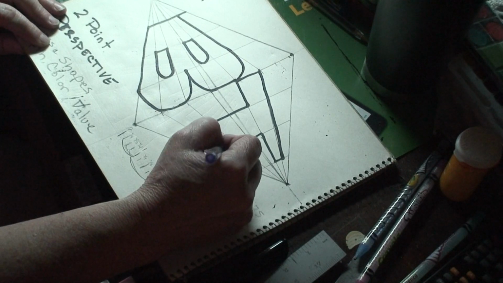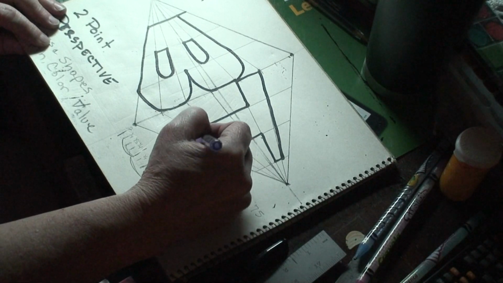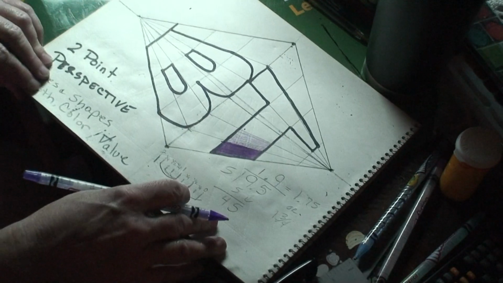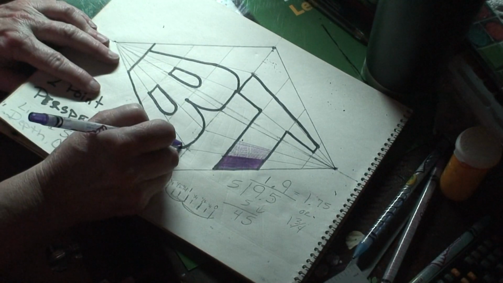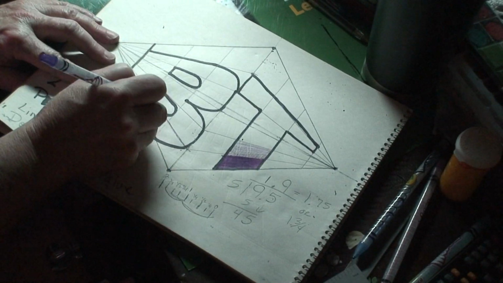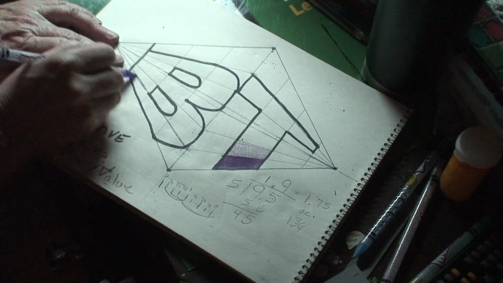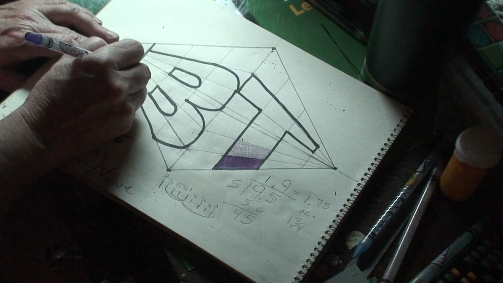Just trying to make sure I have all of those edges. Alright, so now the same with this section here. All of this here is going to be colored dark purple.